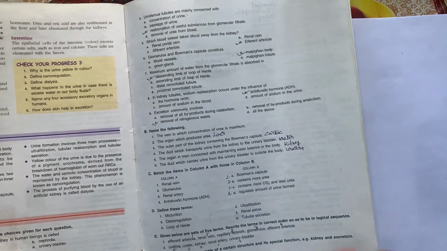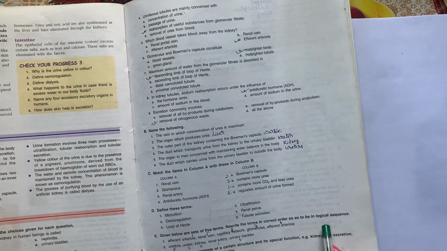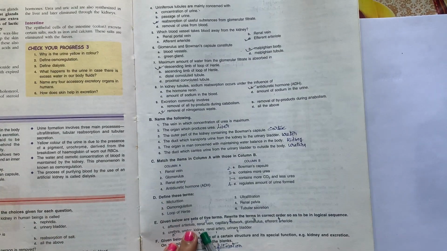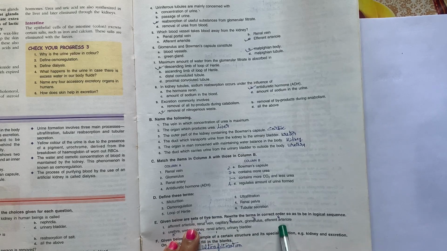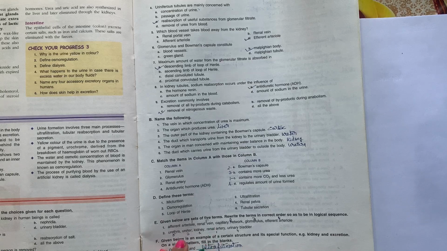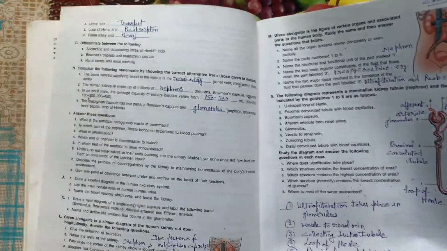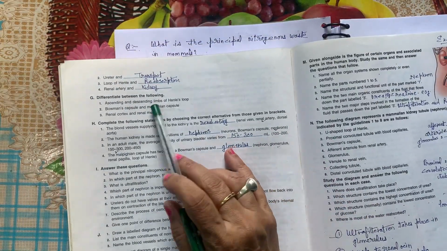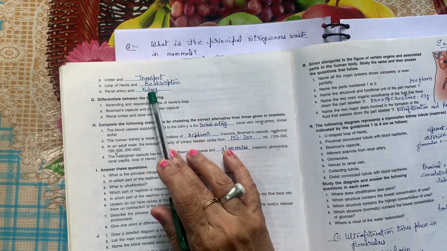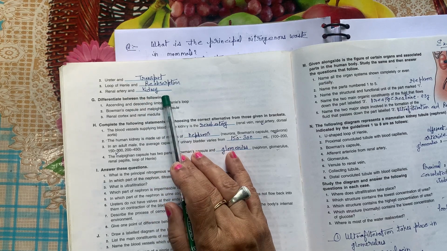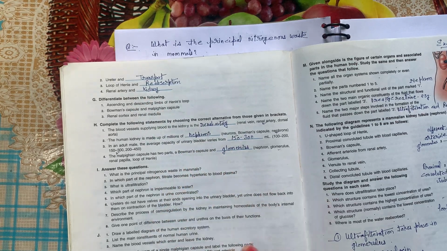Now here, given the items, write the terms in correct order so as to form a logical sequence. Afferent arteriole, then capillary network, glomerulus, efferent arteriole, then renal vein. Renal artery, kidney, ureter, urinary bladder, then urethra. Glomerulus, ultrafiltration. Ureter, transport, loop of Henle, reabsorption, renal artery, kidney. Differentiate, I told you already.